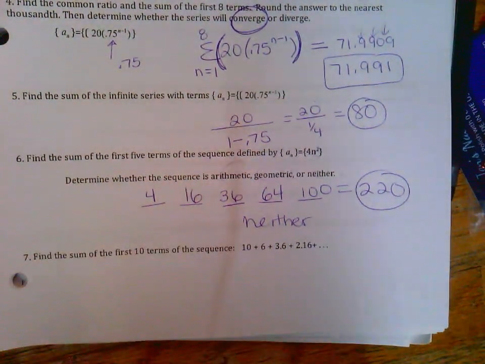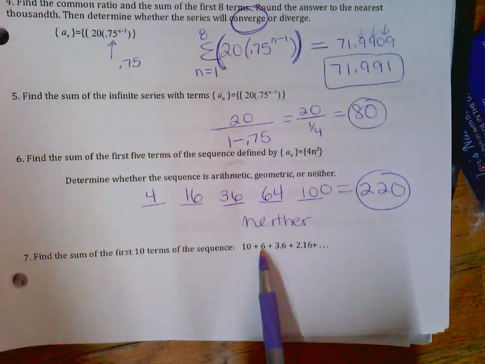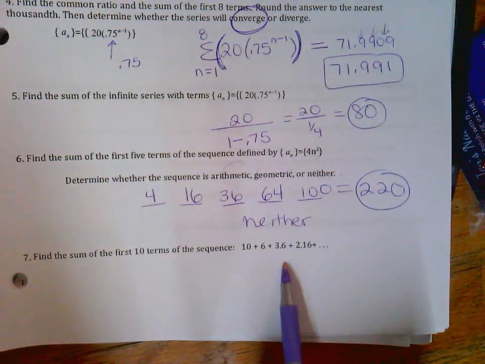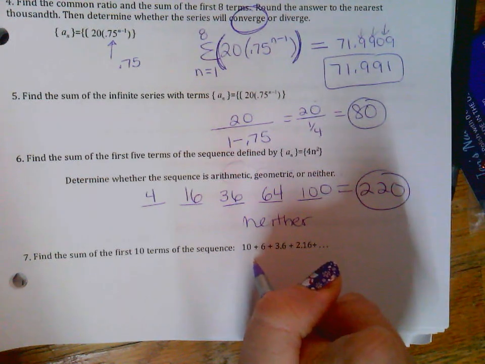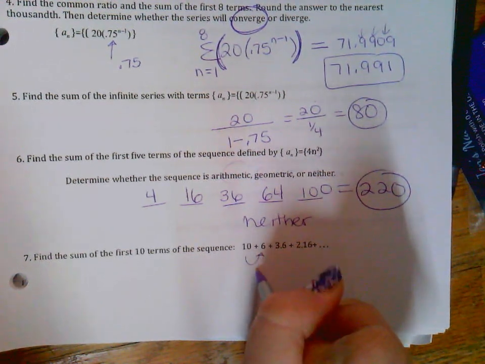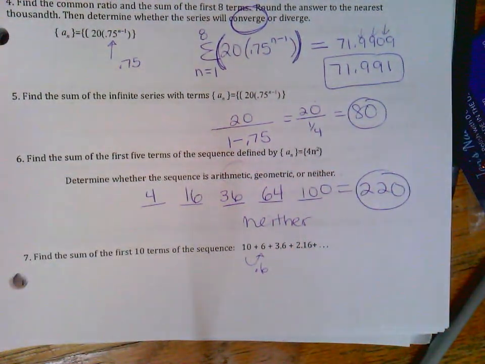Find the sum of the first 10 terms. So this is going to be, it looks like, let's see, is it times 0.6 as a ratio? Yeah, because 6 times 0.6 is 3.6, times 0.6 is 2.16. Okay, find the sum of the first 10 terms.